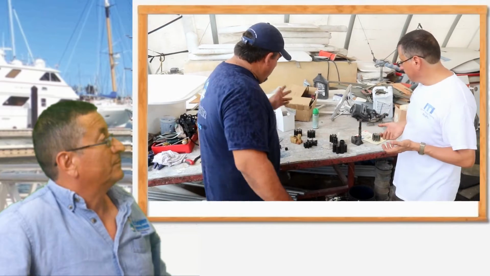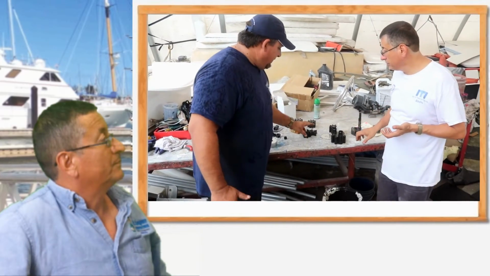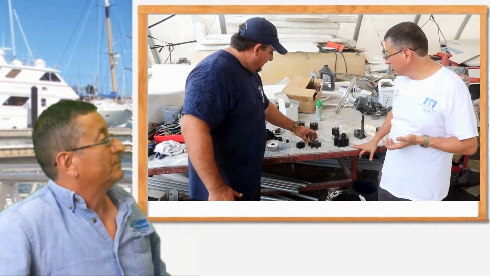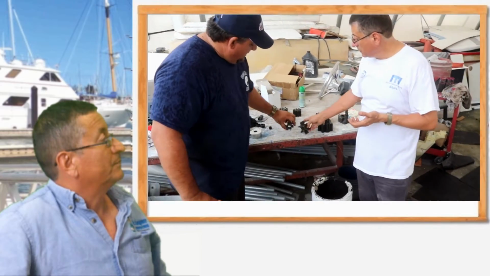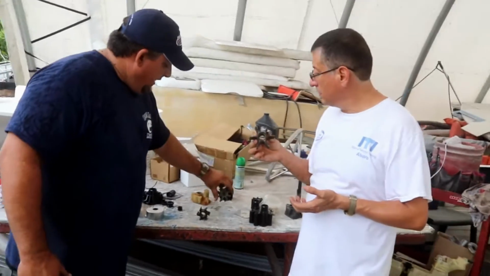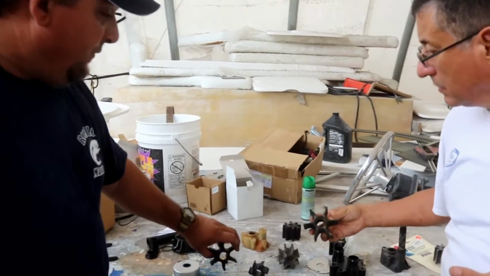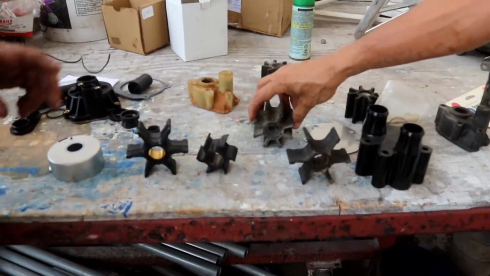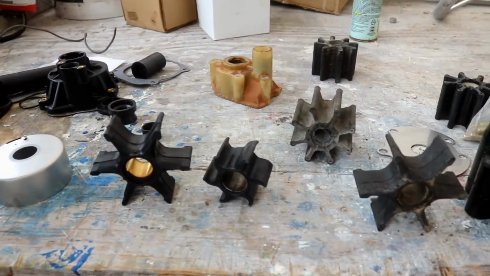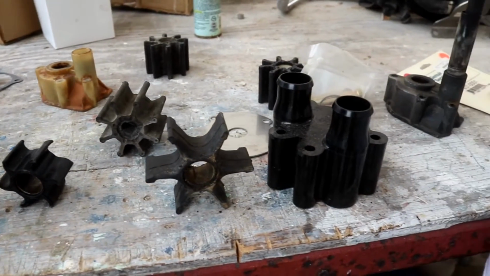Okay, we are going to start, Danny. At what point do you prefer to start? Well, let's first look at the different types of water pump impellers you have. You have small impellers, big impellers, different triangular impellers. There are so many different impellers, so it all depends on the model and what the manufacturer specs in the manual.